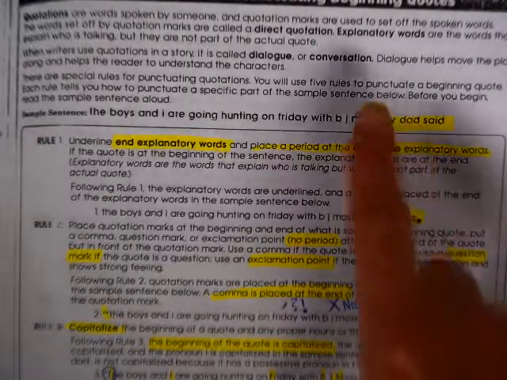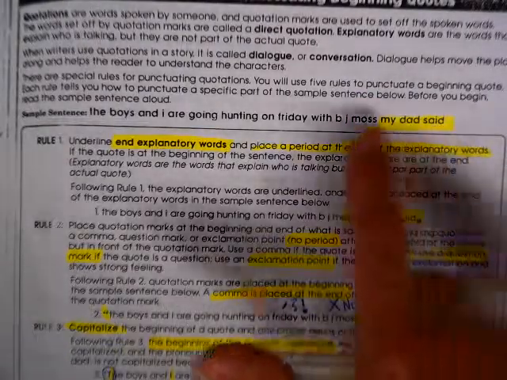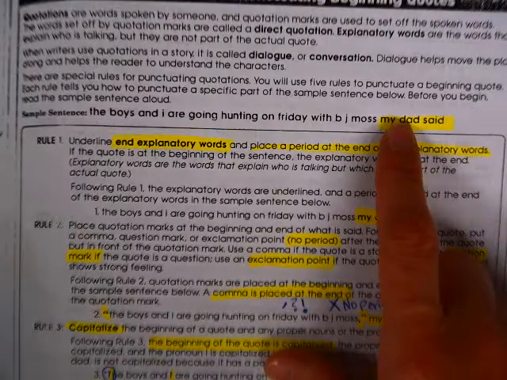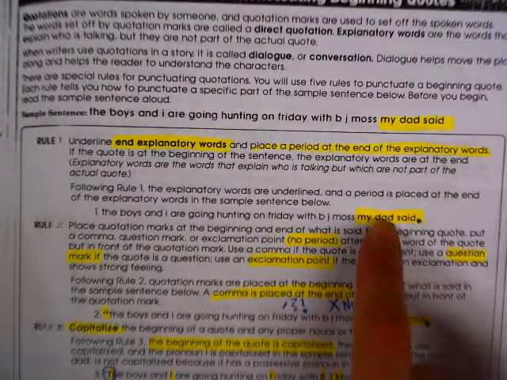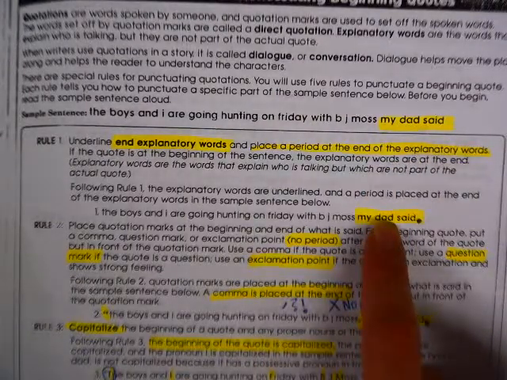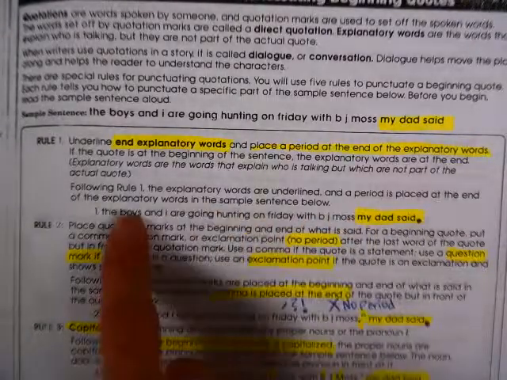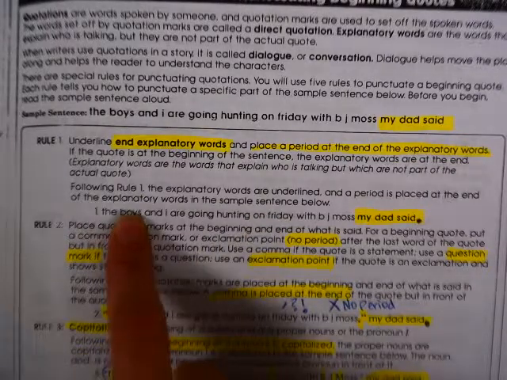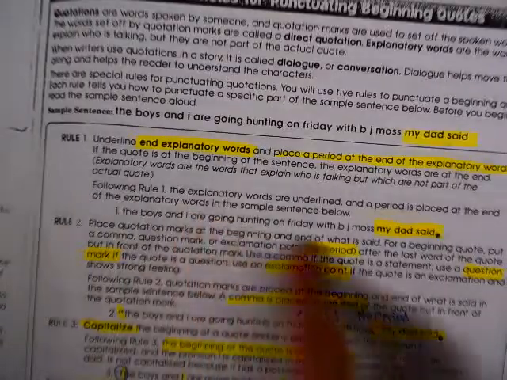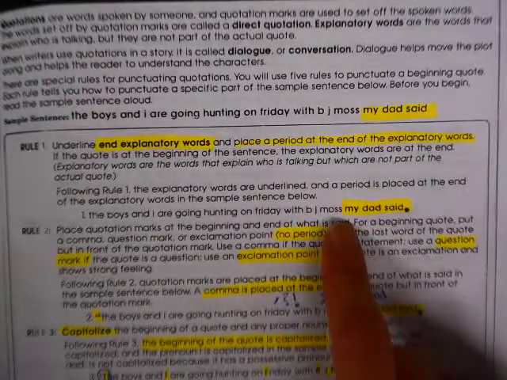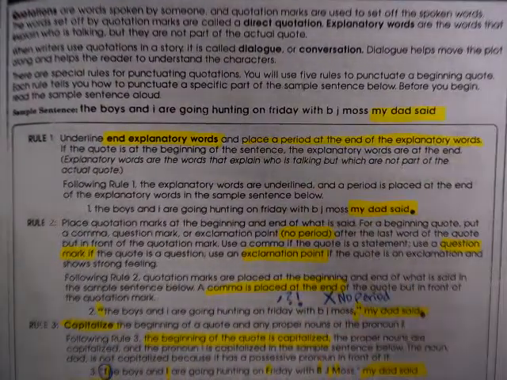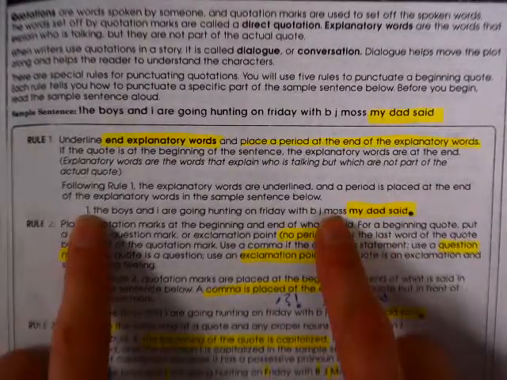So we learned beginning quotes last time in class. We make sure that we highlight our explanatory words first. In every sentence that you write, you better highlight those explanatory words, okay? That will signify that everything else that is not highlighted is what? It's in quotes. Everything else that's not highlighted is in quotes. Okay, so this is the quotation information.